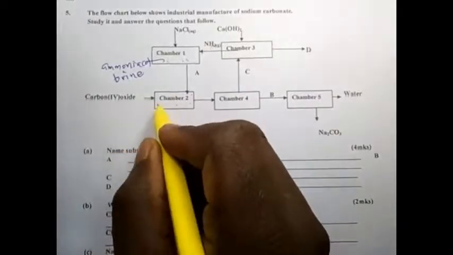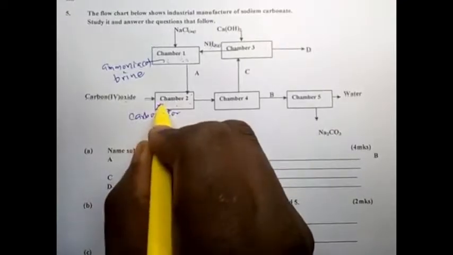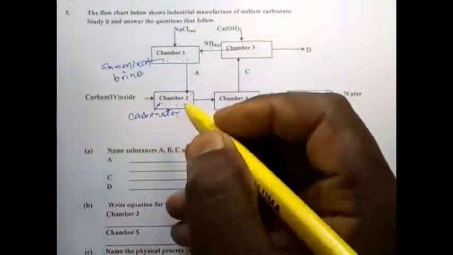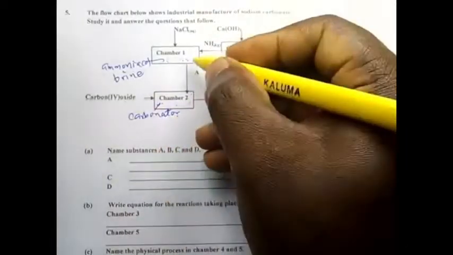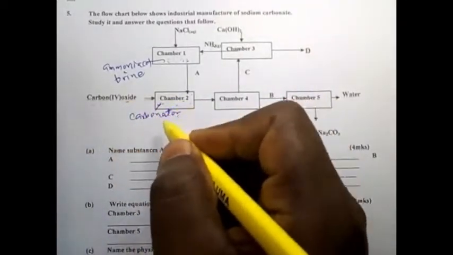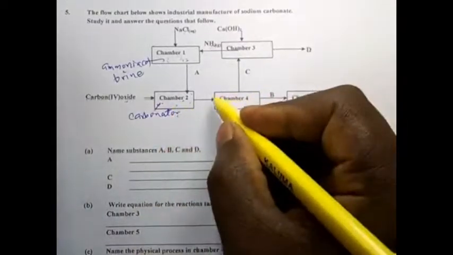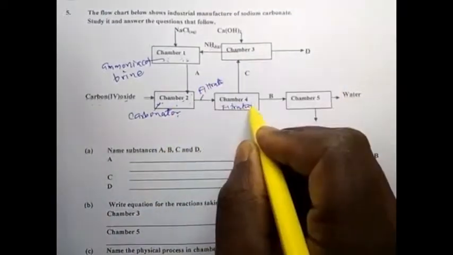So definitely this one is the carbonator, where carbon dioxide is getting in. Therefore, now ammoniacal brine is getting into chamber 2 with the carbon dioxide for the reaction to occur. After that, a process occurs here, which is filtration.